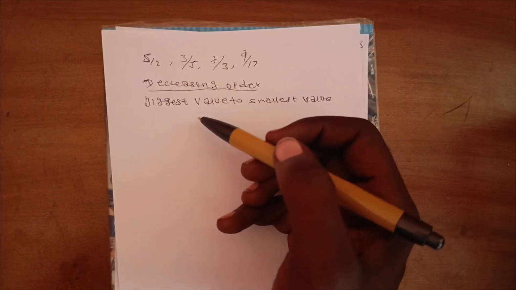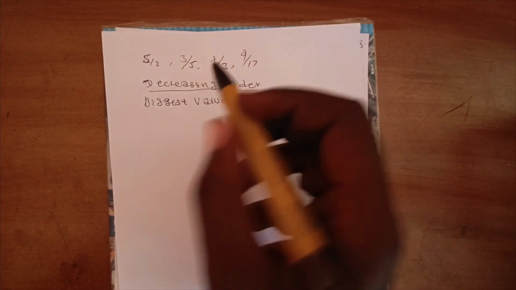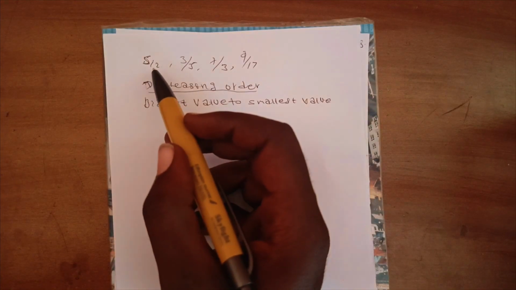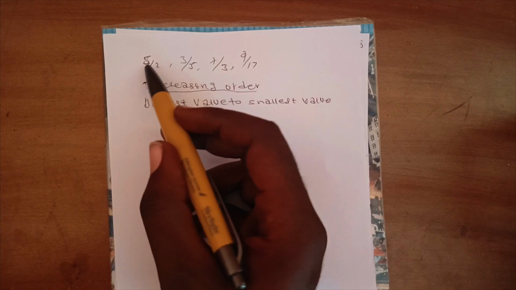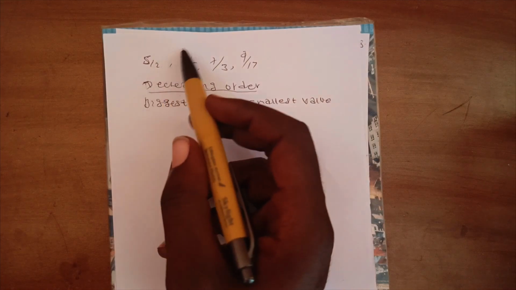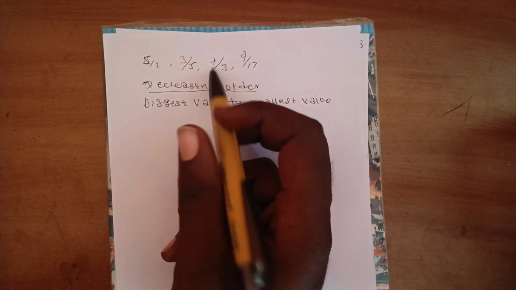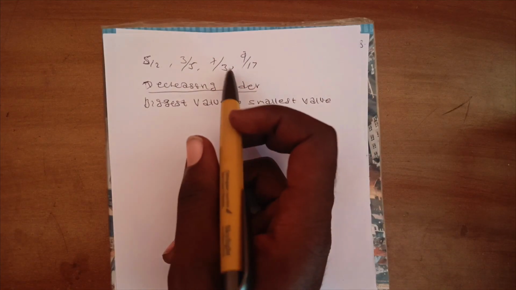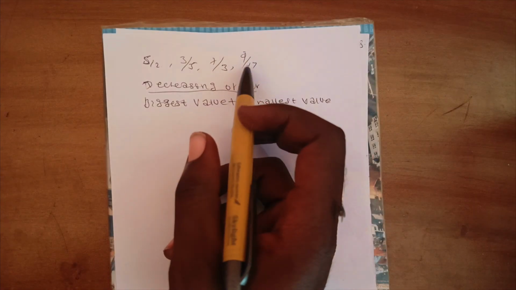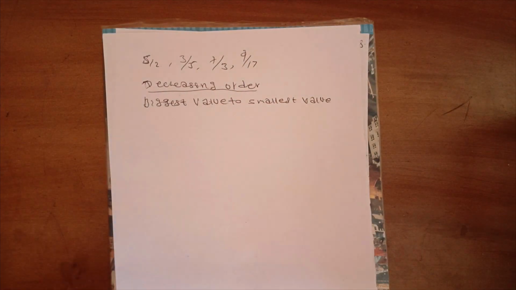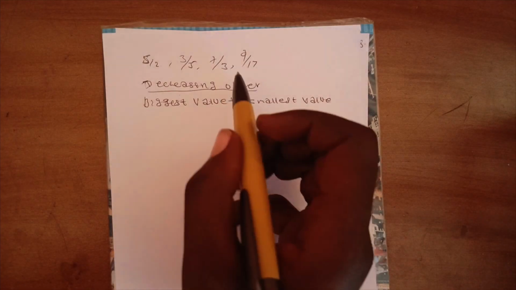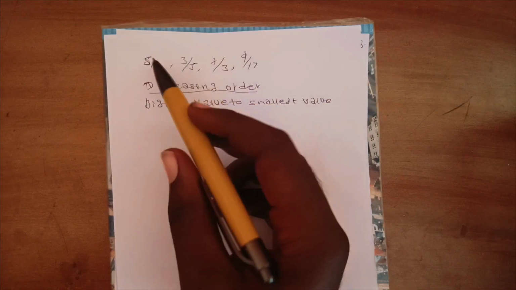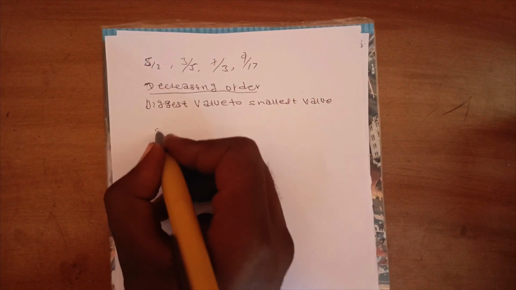Now when we order them, here 5 over 2, it is 2.5. 7 over 3 is 2 point something, but not 2.5. 9 over 17, okay, its denominator is greater. So from 7 over 3 and 5 over 2, 5 over 2 is the biggest.